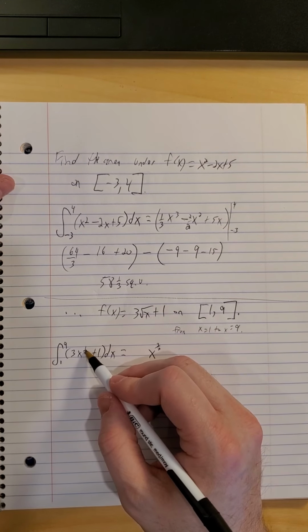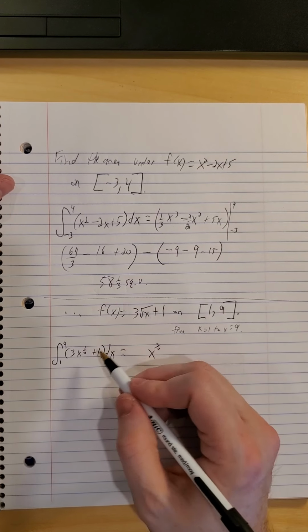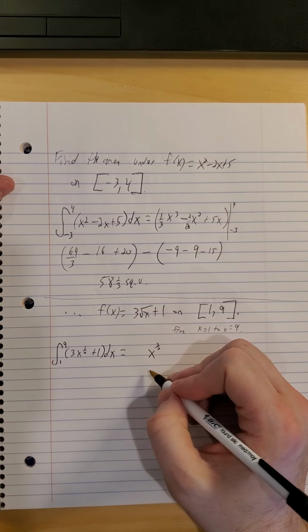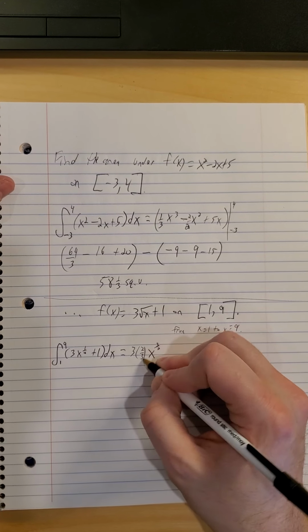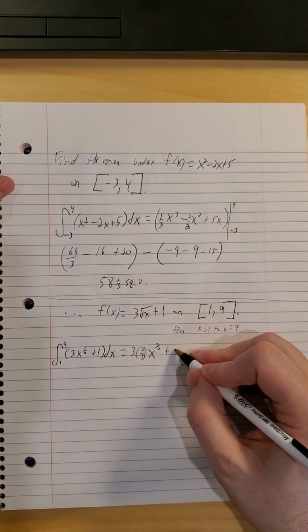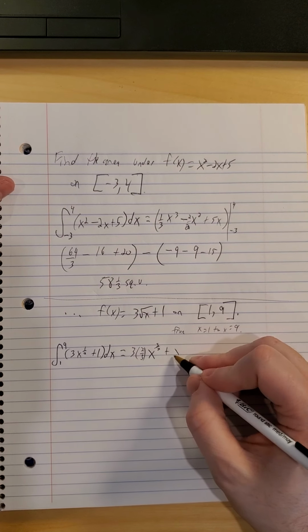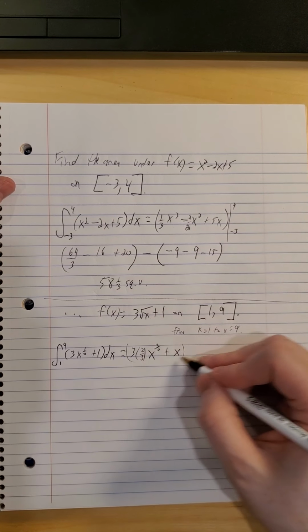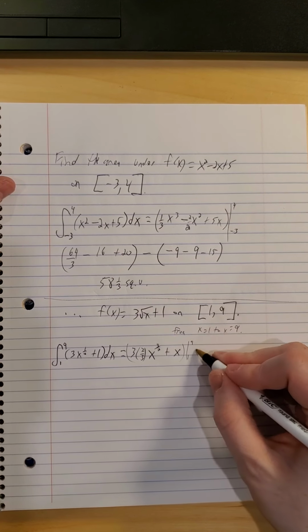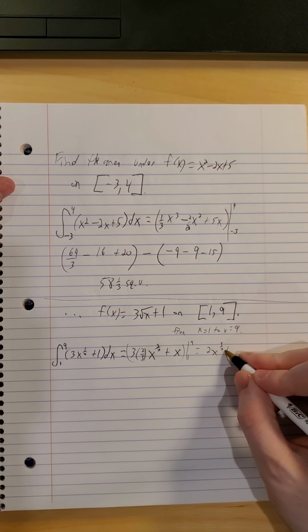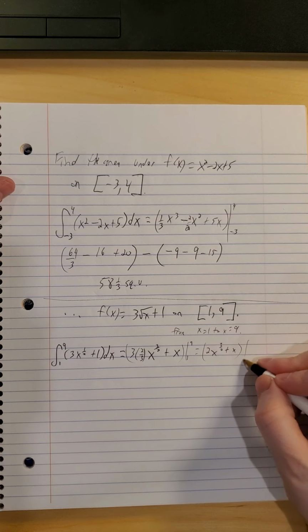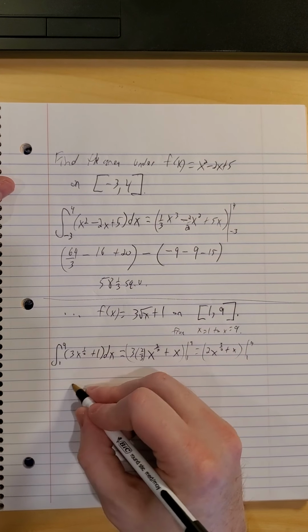And since we're doing an antiderivative, instead of subtracting 1, we're adding 1. Hang on to the 3 and multiply by the reciprocal there, so 2/3. Plus antiderivative of 1 is x, and we're evaluating that from 1 to 9. A little cleanup wouldn't hurt there. 2x to the 3/2 plus x, evaluated from 1 to 9.